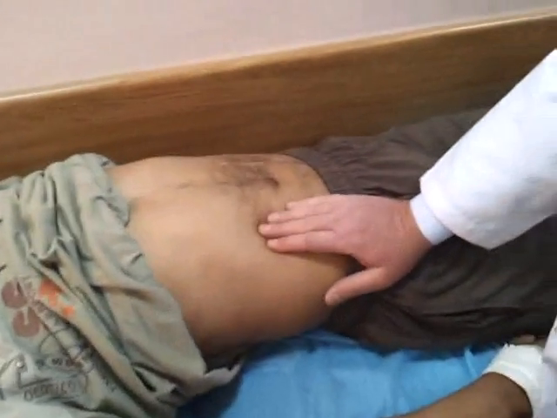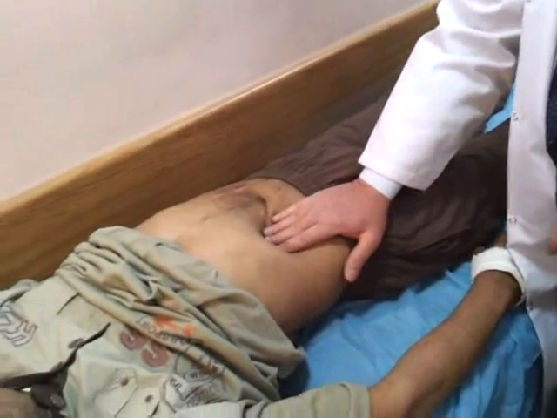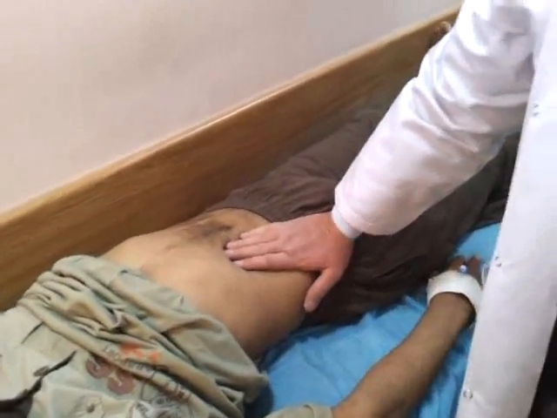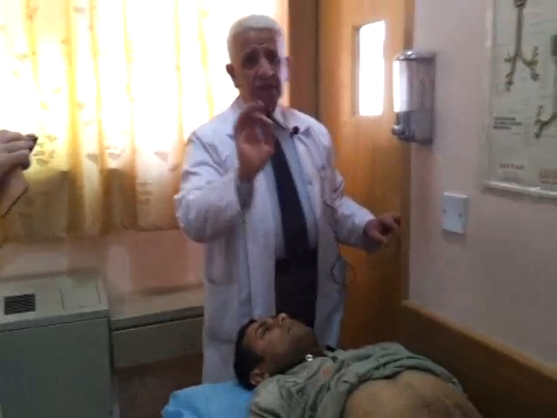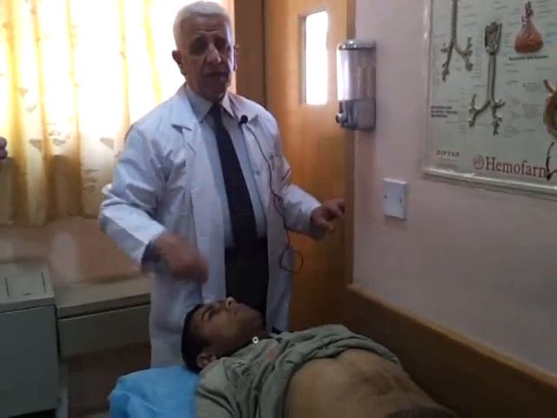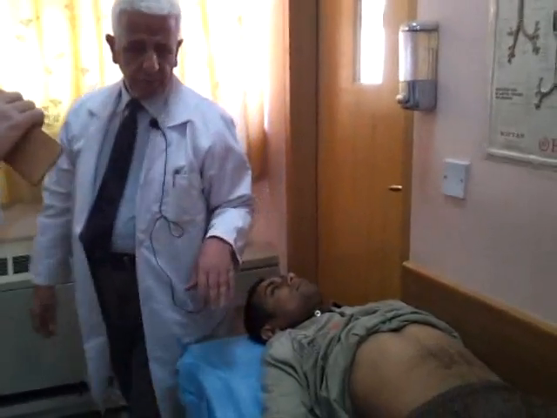Palpation of the gallbladder. Actually, the gallbladder, if it is distended, is hardly palpable. Usually we look for the sign of tenderness when we pass our hand over the gallbladder. Once it's tender, it means that there is an inflammation in the area.